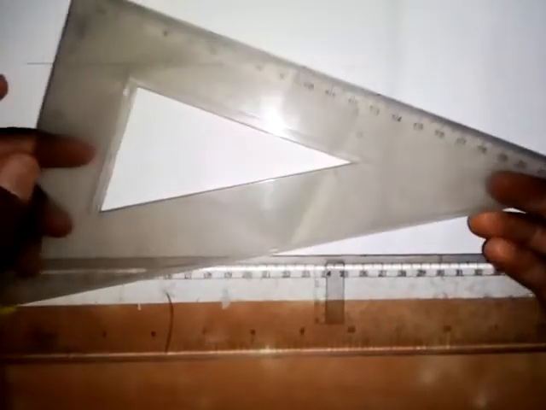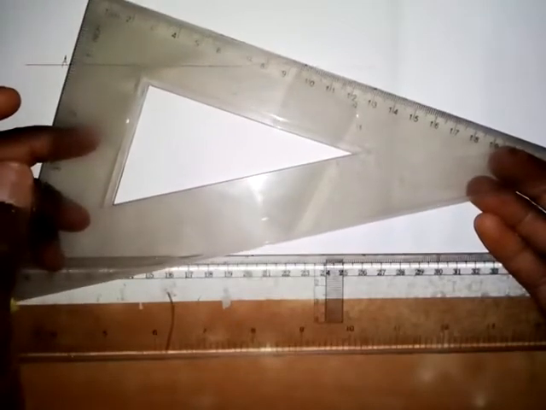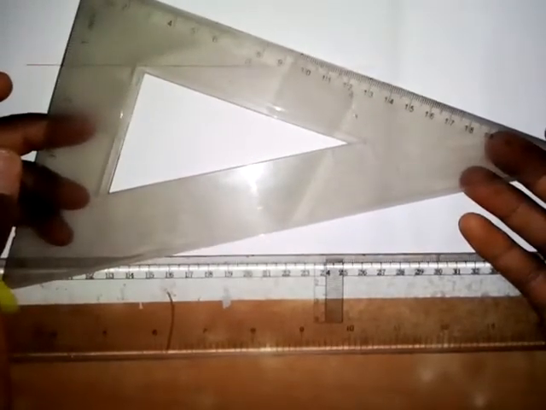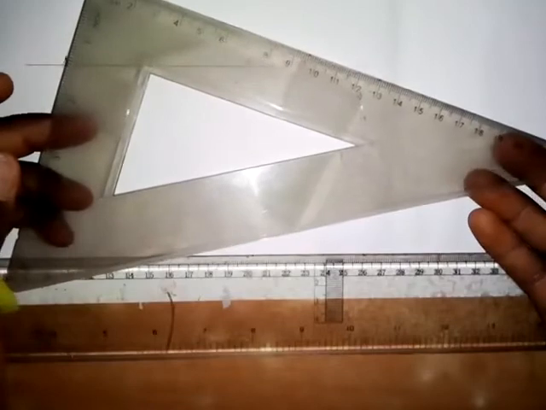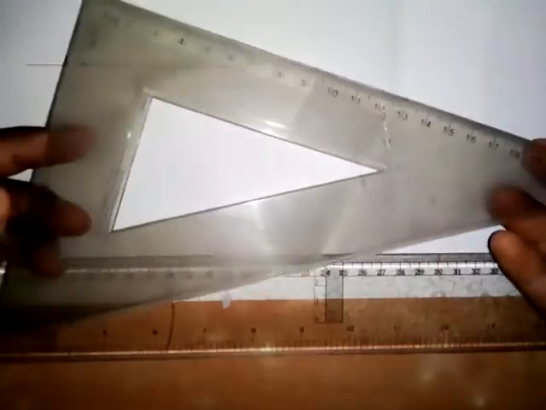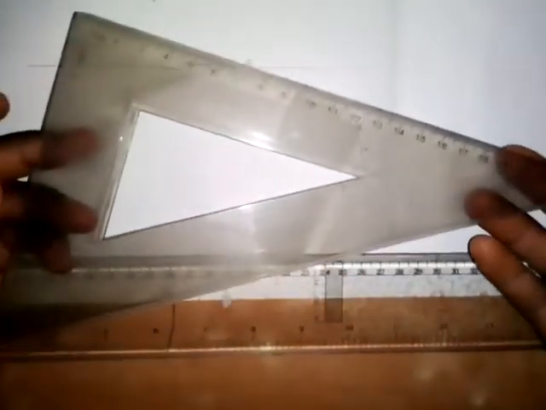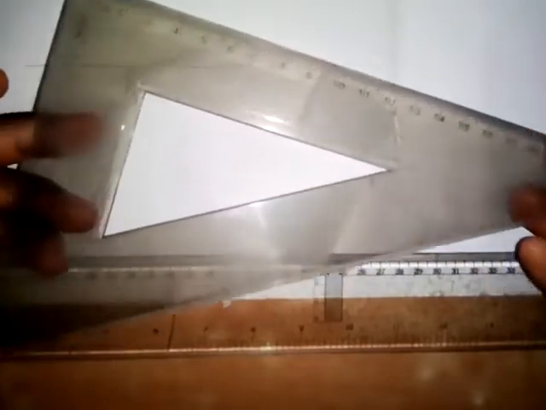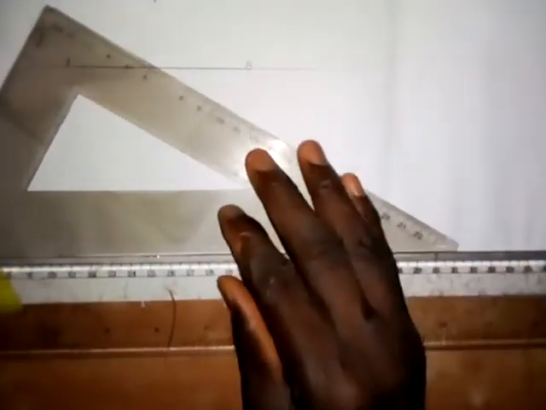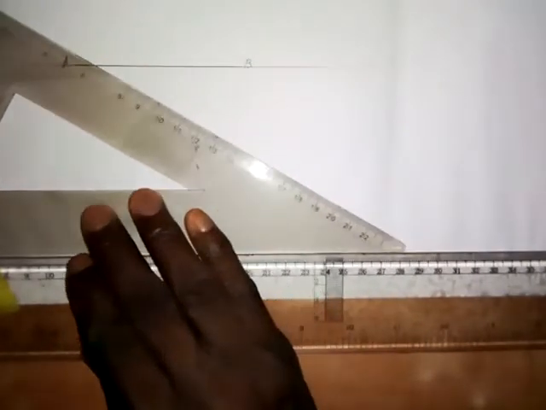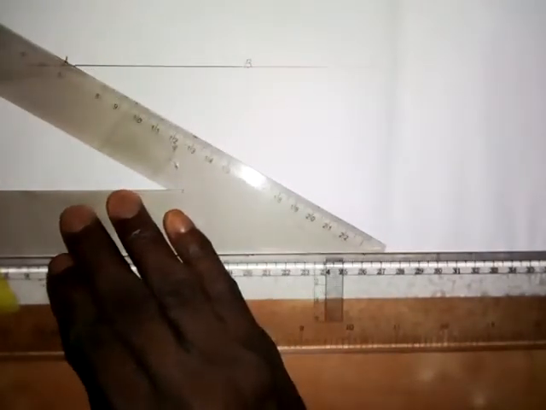So you take your set square, your 30 by 60 degree set square, if you have this. If it is that small one that you have, there is no problem, but this makes my work faster than using that small one. So you take your 30 degree set square and set it on your T-square like this, and you move it.